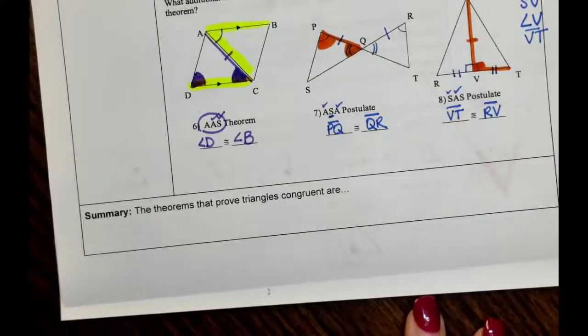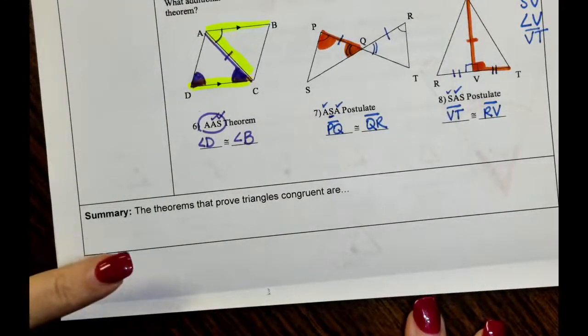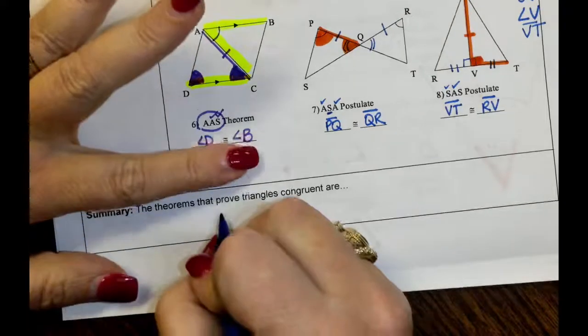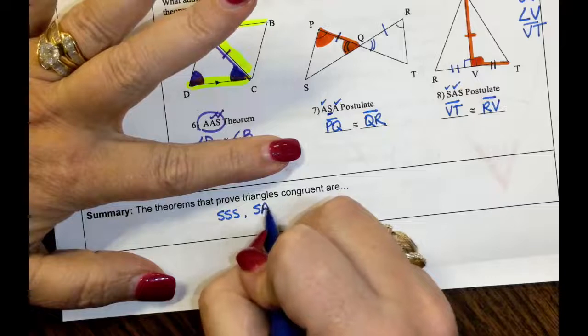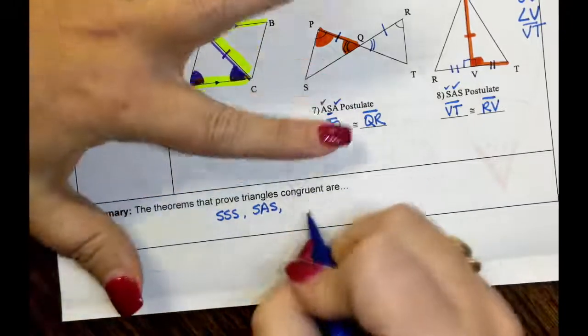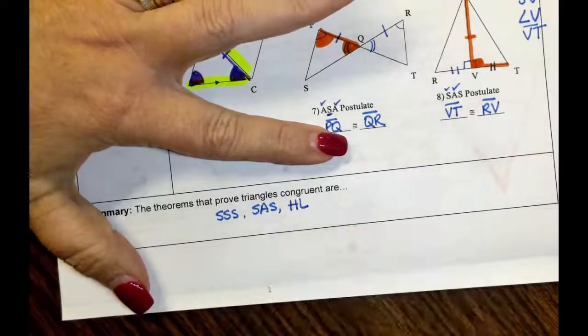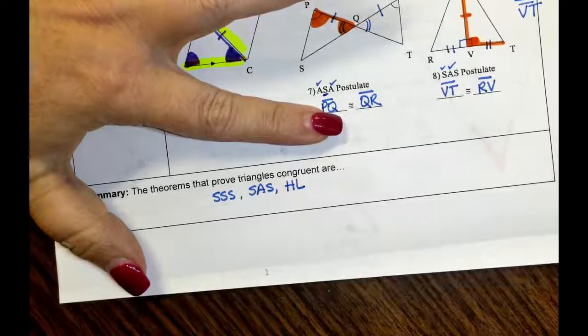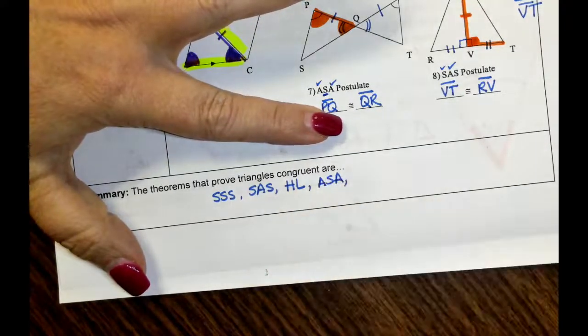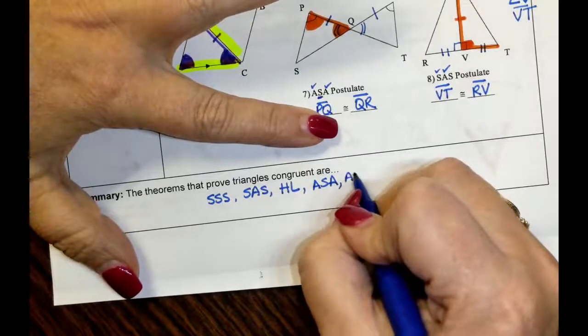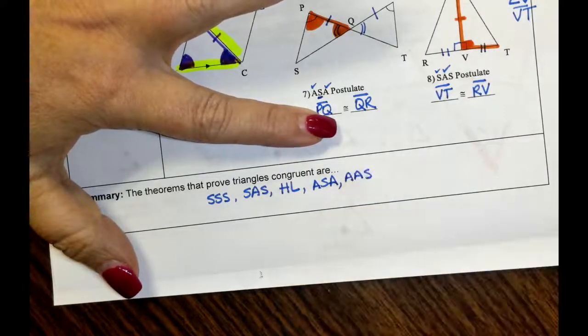So in summary, the theorems that prove that triangles are congruent are side, side, side; side, angle, side; hypotenuse leg, which is my replacement for side, side, angle; angle, side, angle; and angle, angle, side.